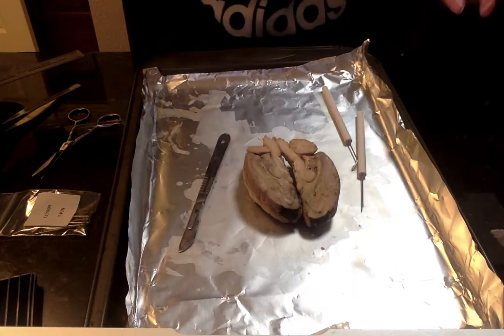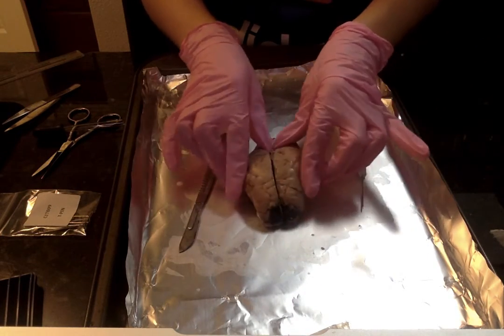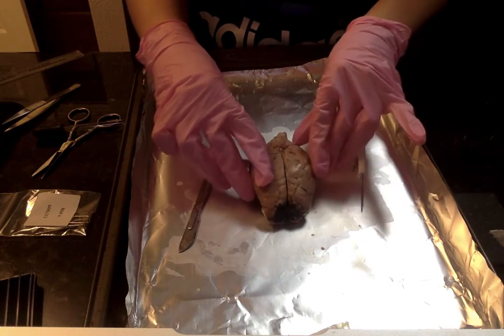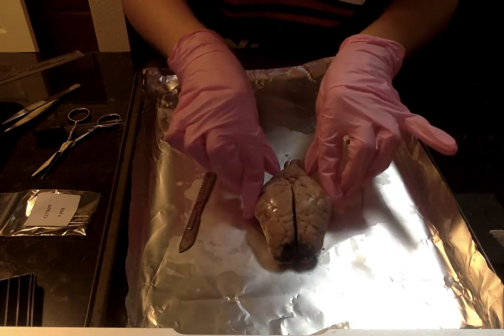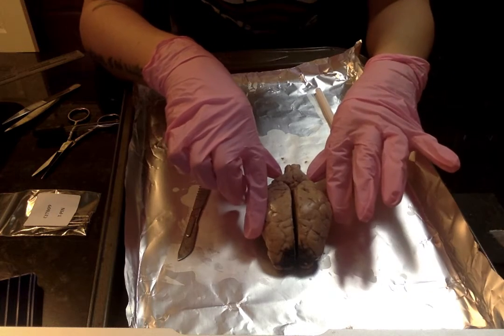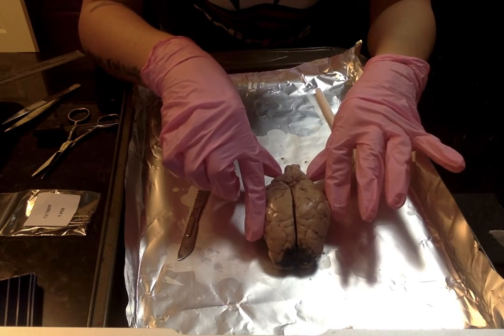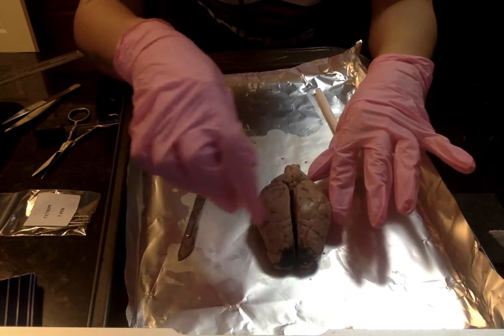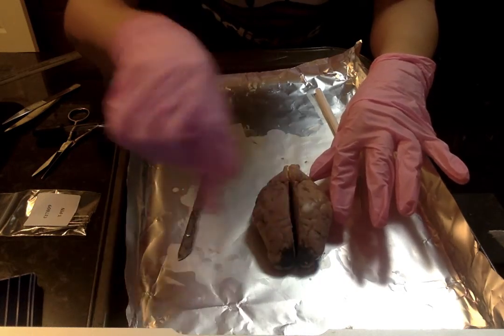So I think now I want to return to the dorsal view of the brain if possible, and I want to be able to identify the frontal lobe, which is going to be right in this area.